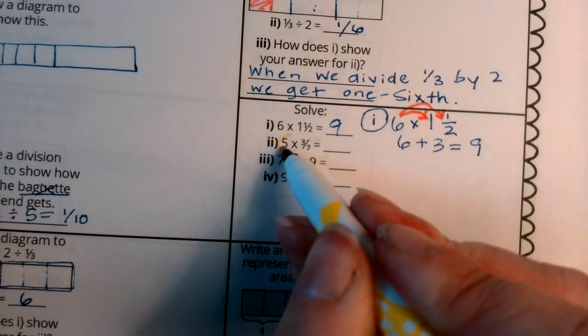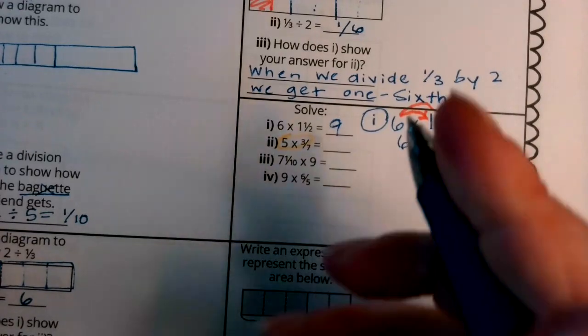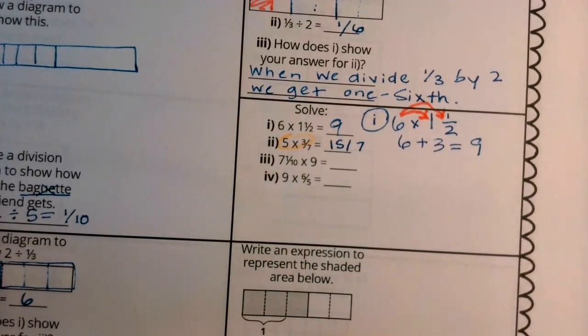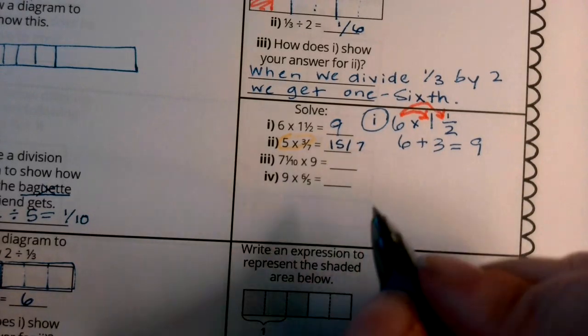I'm going to multiply my 5 times 3. 5 times 3 is 15, and my denominator stays the same. So I'm looking at 15/7.